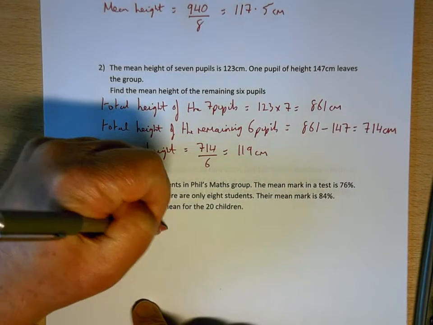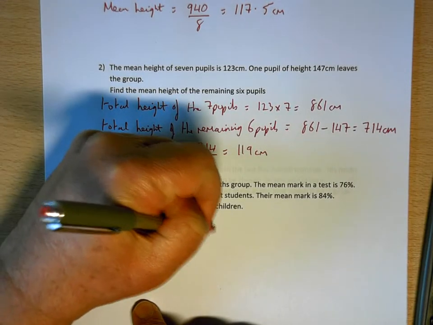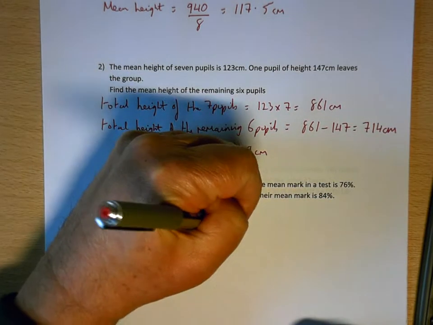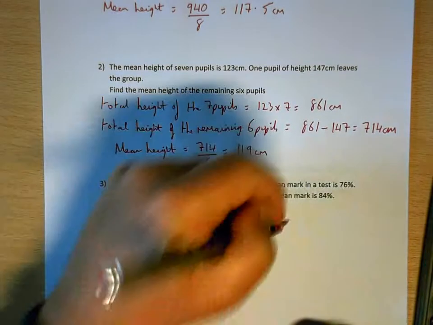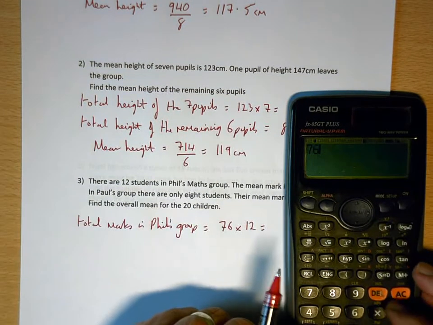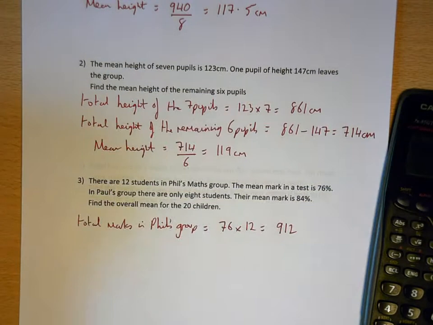So the total mark in Phil's group will be the mean mark, which is 76, times the count, which is 12. So that's 912.